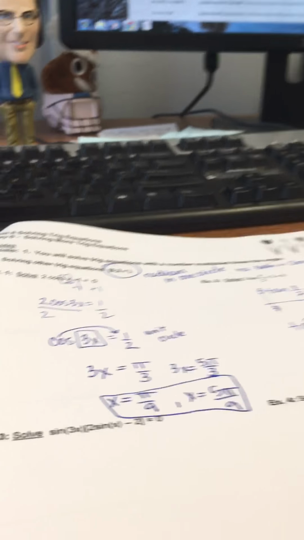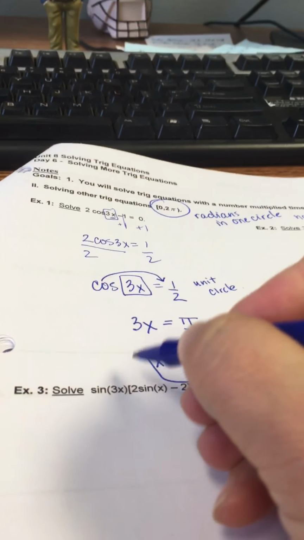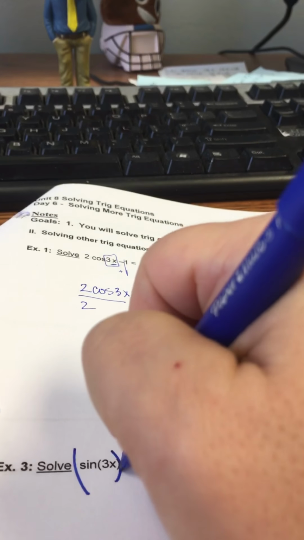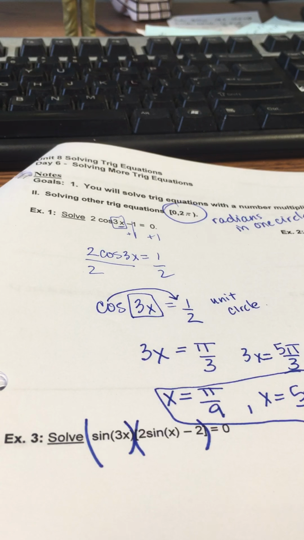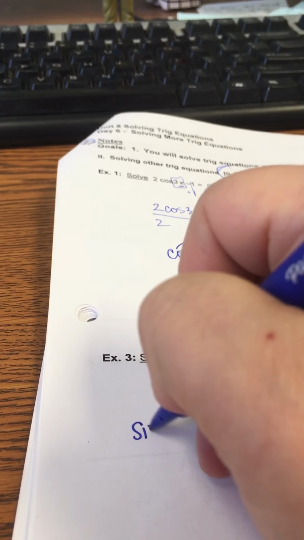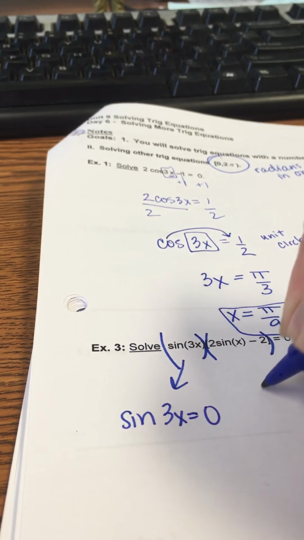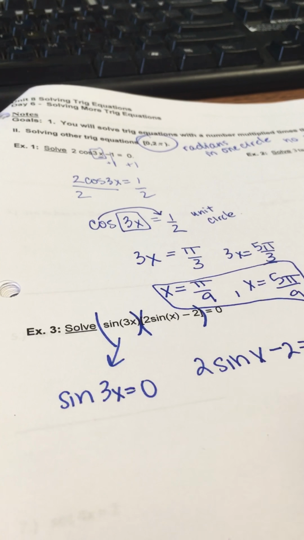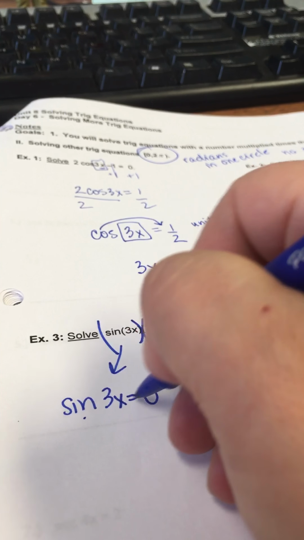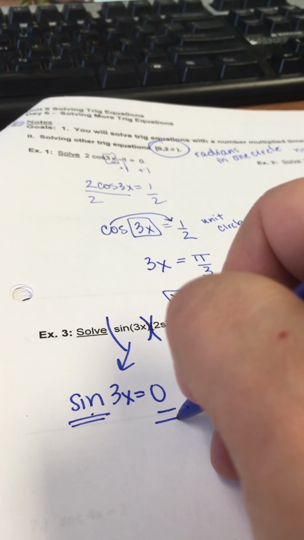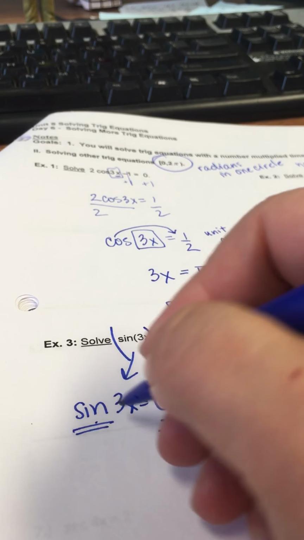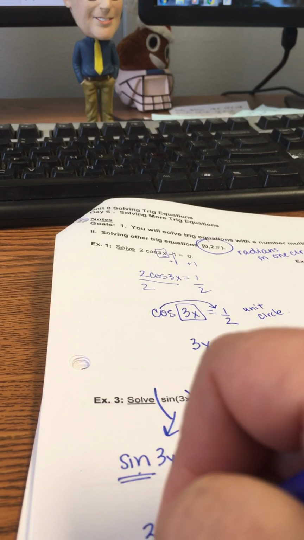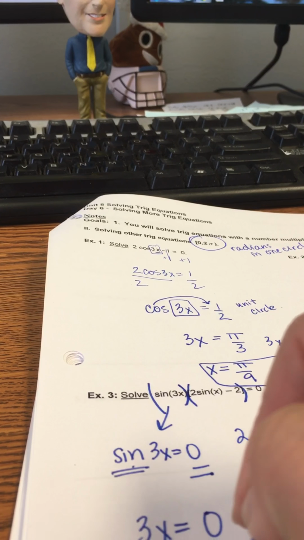Alright, the next couple, you got a little bit of factoring here. So these ones, you just treat them like parentheses here. Treat that as one part. Treat this as a second part. Okay, so sine of 3x equals 0, and 2 sine x minus 2 is equal to 0. Alright, so I do sine where the sine is equal to 0. So in radians, the y value is equal to 0 at 0 radians, and another time when it's at pi radians.